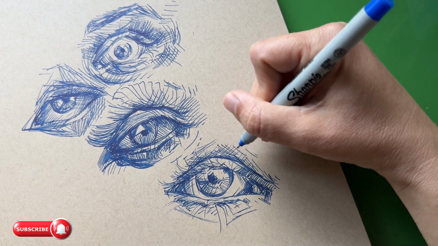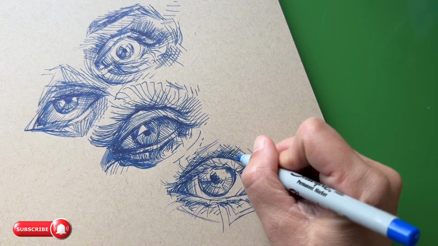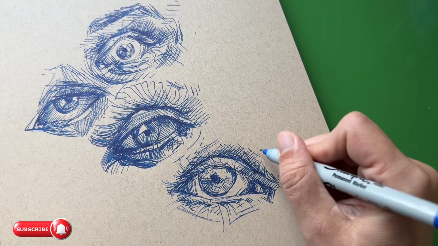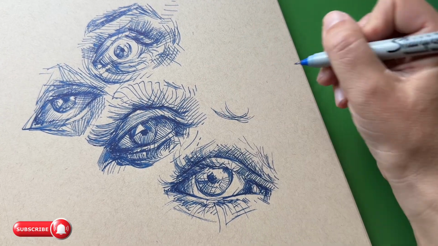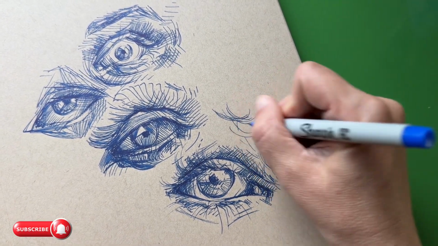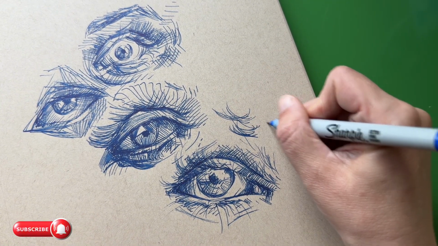So that's this one. And then I'm again doing a little bit of area around the eyelid as well to try to show that fold in between the eyelid and the upper area. And again, I just wanted to show you on the side the way that I do the eyelashes, where I just flick my hand to create the eyelashes.